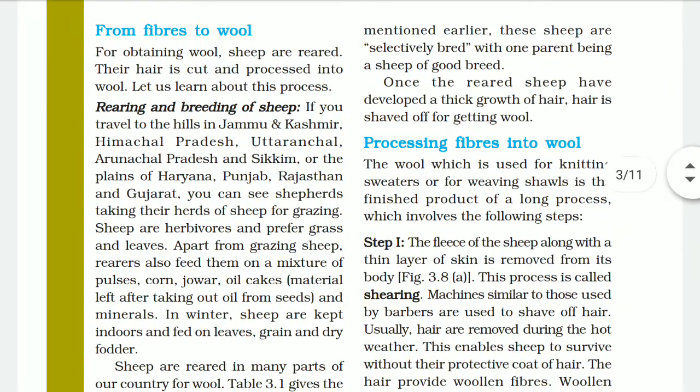From fiber to wool. For obtaining wool, sheep are reared, their hair is cut and processed into wool. Let us learn about this process. Rearing and breeding of sheep. If you travel to the hills in Jammu and Kashmir, Himachal Pradesh, Uttaranchal, Arunachal Pradesh and Sikkim, or the plains of Haryana, Punjab, Rajasthan and Gujarat, you can see shepherds taking their herds of sheep for grazing.